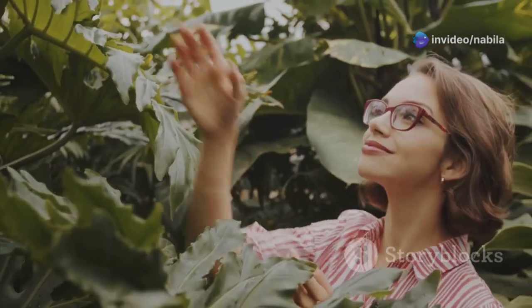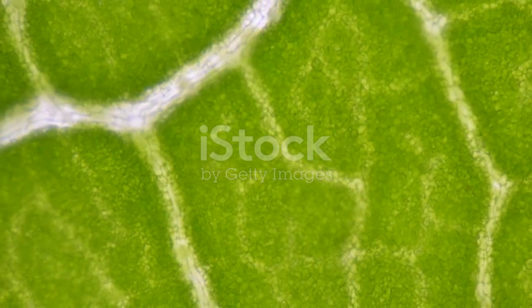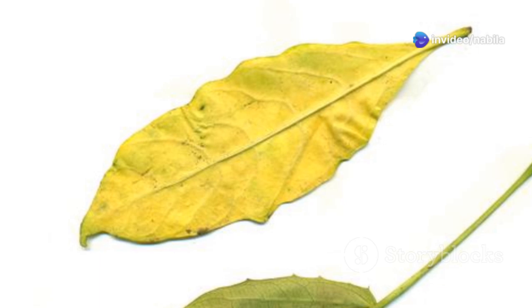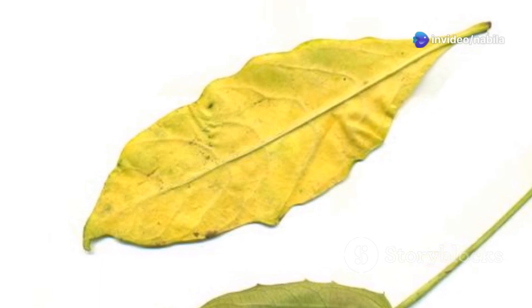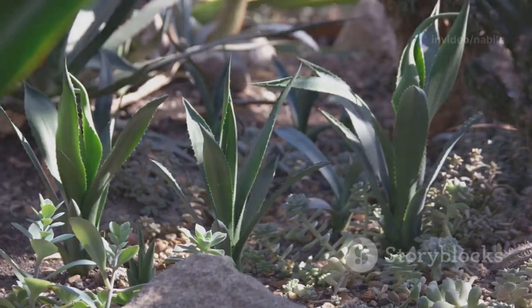Let's summarize the key differences between dicot and monocot stomata in a table. Feature: dicot stomata, monocot stomata. Guard cell shape: kidney-shaped, dumbbell-shaped. Stomatal distribution: mostly on lower surface, evenly on both surfaces. Arrangement: scattered, in rows.